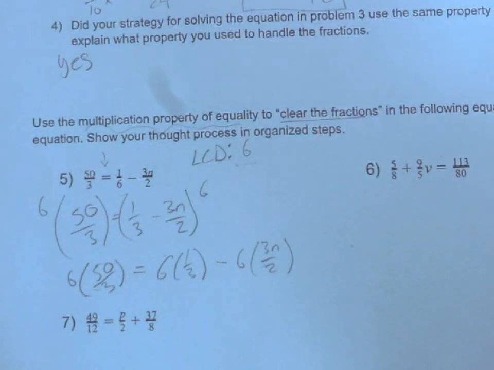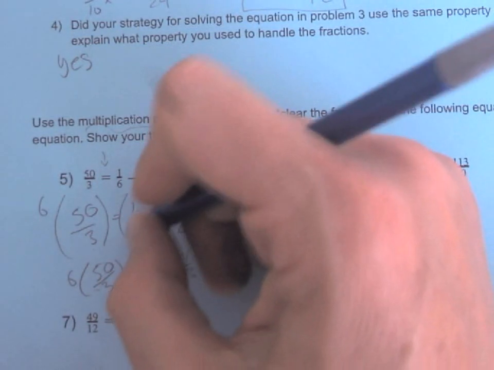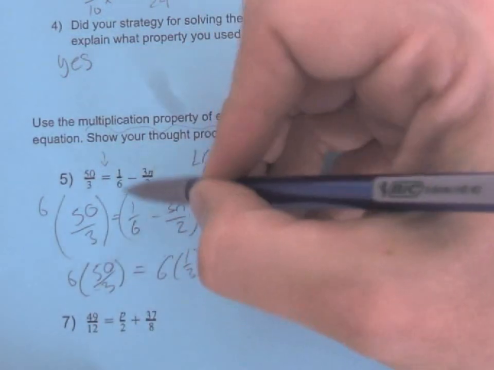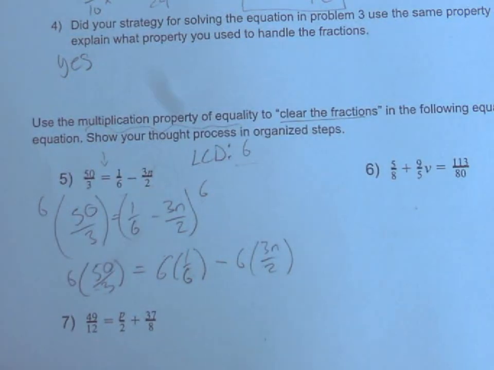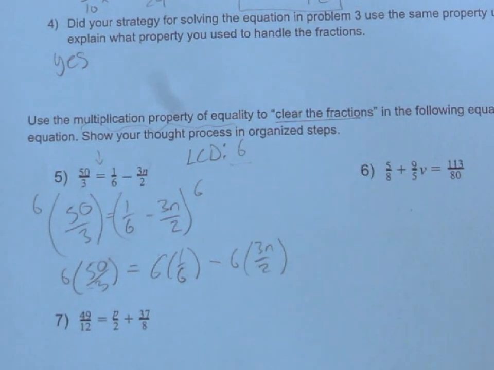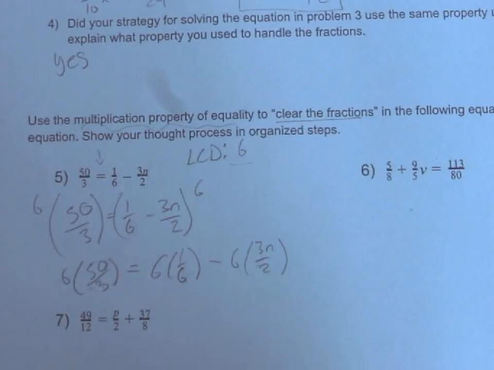Now the interesting thing about this number 6 is that it will cancel a 3 and a 3 and, sorry, I made a mistake. Let me go back. This should be a 6, right? So nothing's changed. This should be a 1/6 over here. And then when we distribute, this should be 1/6. Sorry about that. This 6 that we multiplied should cancel a 3 and a 6 and a 2. Okay, it's the number that 3, 6, and 2 all go into.